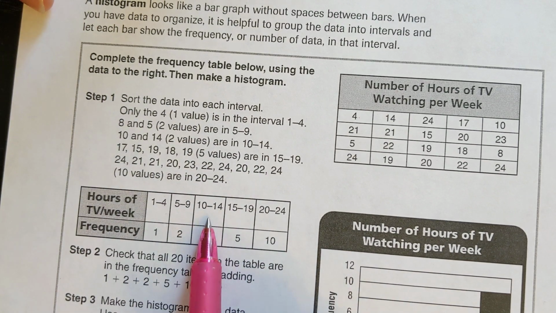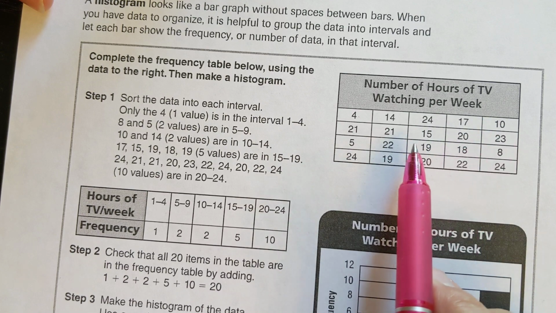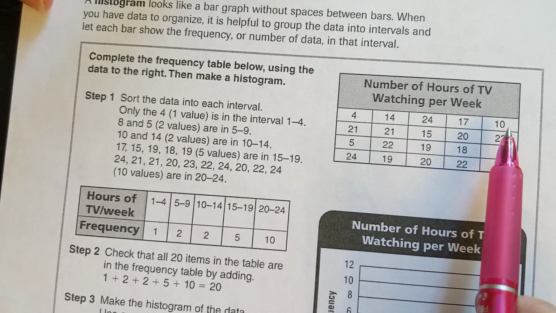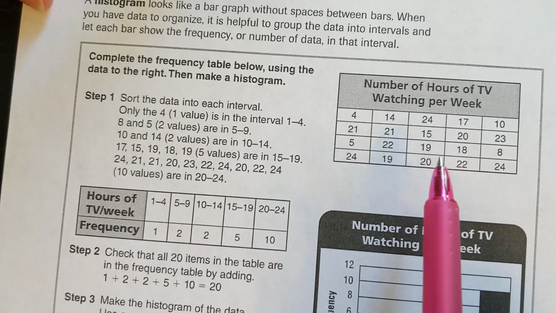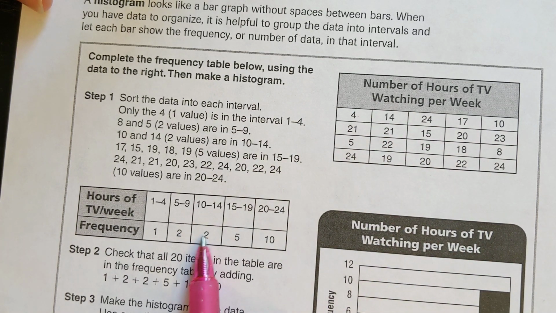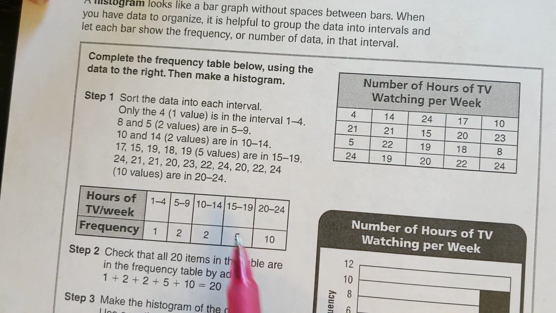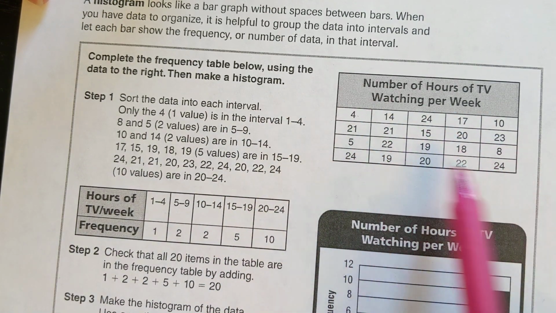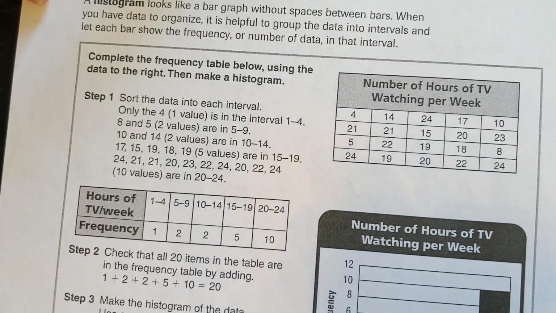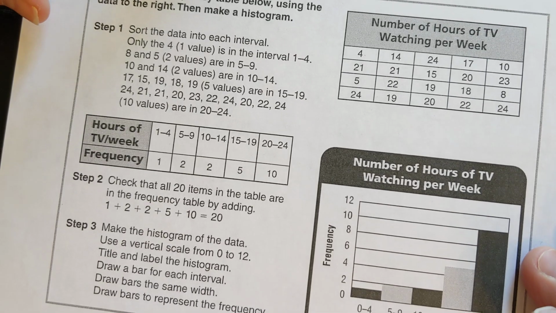Okay. 10 through 14. Again, you look through all this data. How many of those do you have that are 10 through 14? It looks like we have 1, and 14 is right there, so 2 of them. 15 through 19. You look through. There are 5 data points, and then 20 through 24. So you count how many of those are 20 through 24, and there are 10 of them there. Okay, so that's that first step.